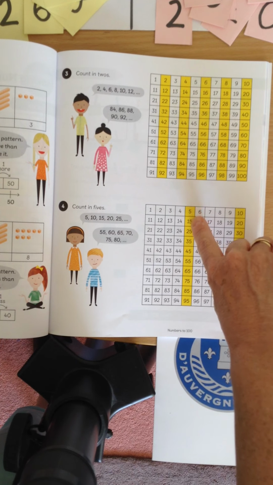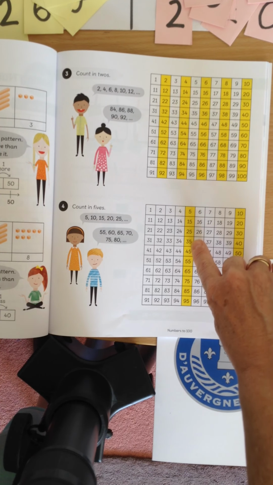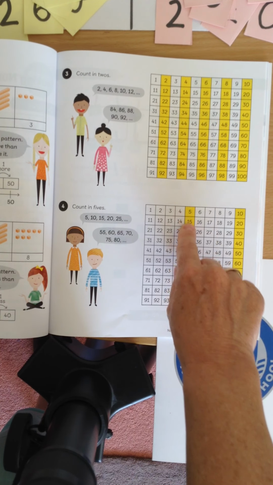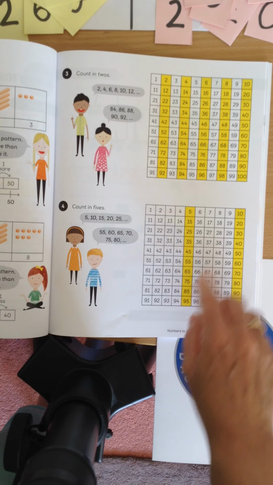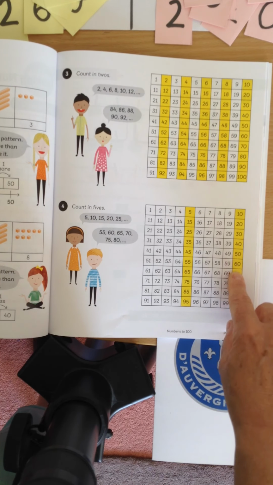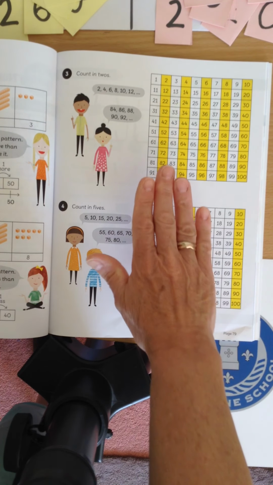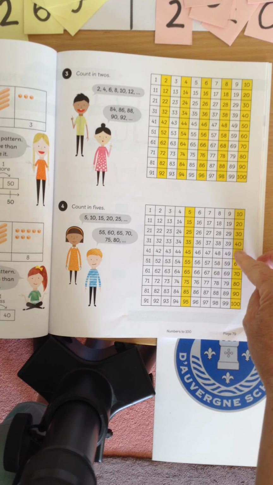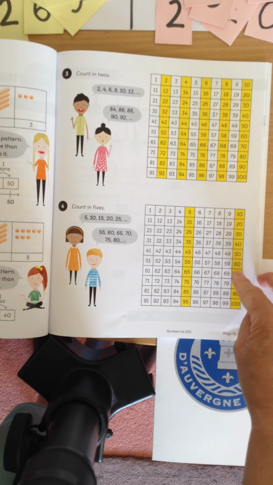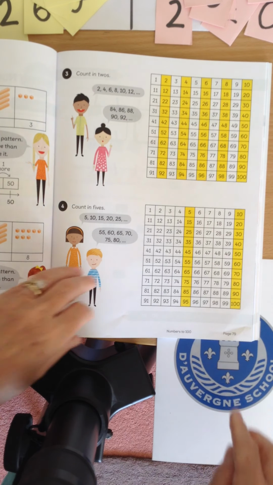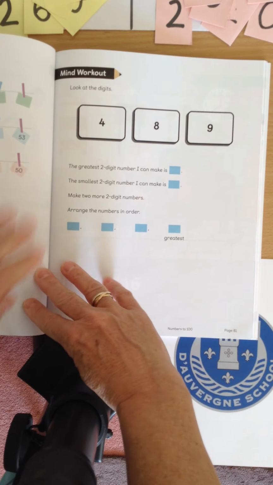You look at all of these numbers. What's the ones number in all of these? That's right, it's a 5. Every number with a 5 at the end of it. And if you look at the ones numbers here, there's a 0 behind it. And if we just looked at that, that's counting in 10s: 20, 30, 40, 50, 60, 70, 80, 90, 100. Lots and lots of patterns in our number squares.